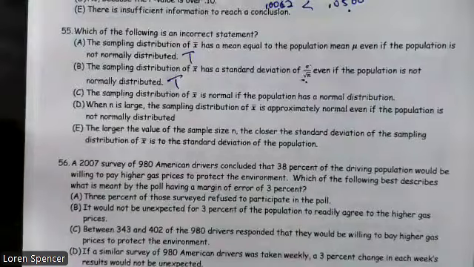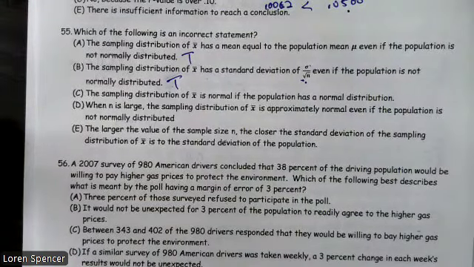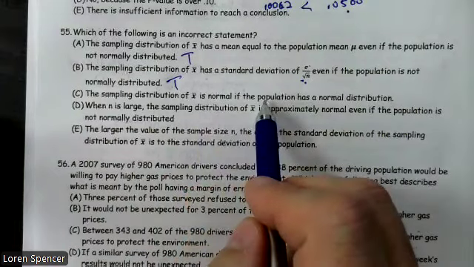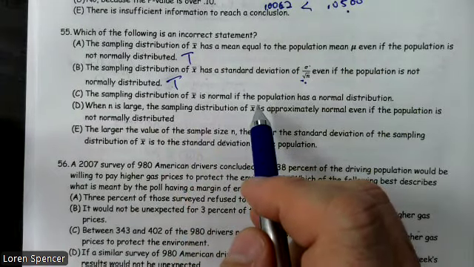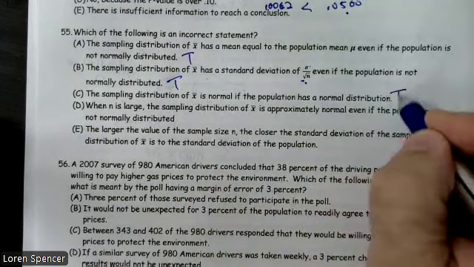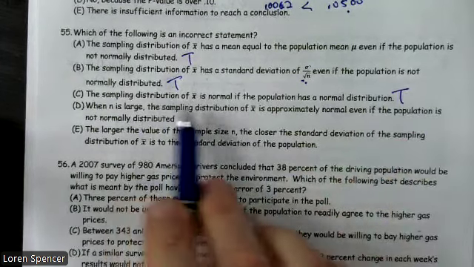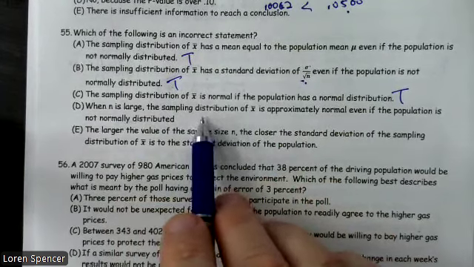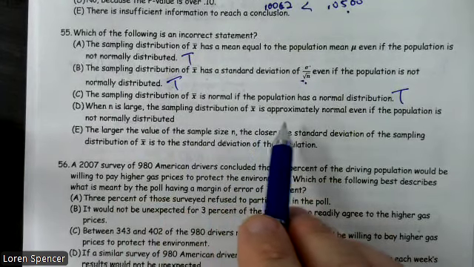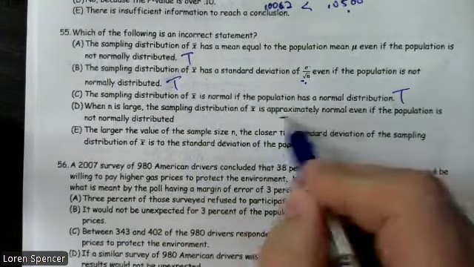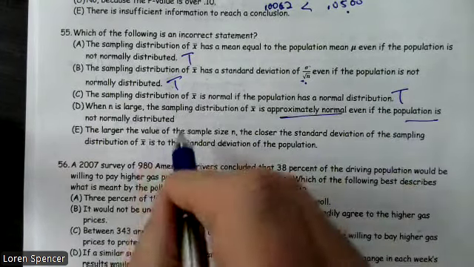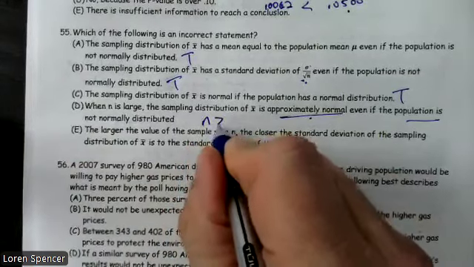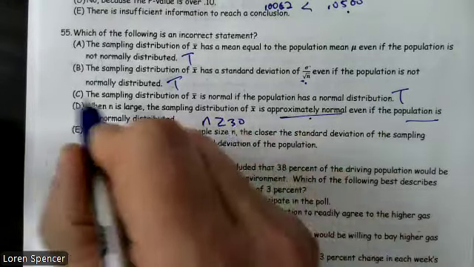That's true too. The sampling distribution of x bar is normal if the population has a normal distribution. Well, that's also true. When n is large, the sampling distribution of x bar is approximately normal, even if the population is not normally distributed. I didn't say how large the sample was, but assuming n is greater than or equal to 30, that's true too.